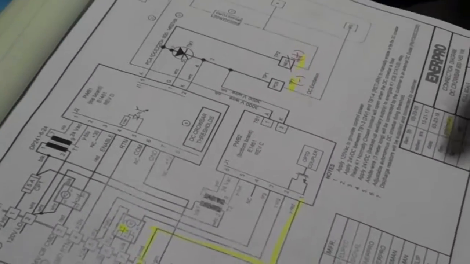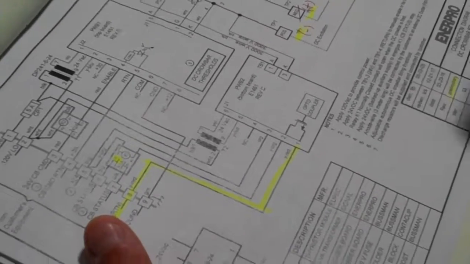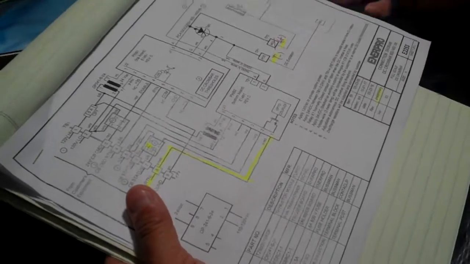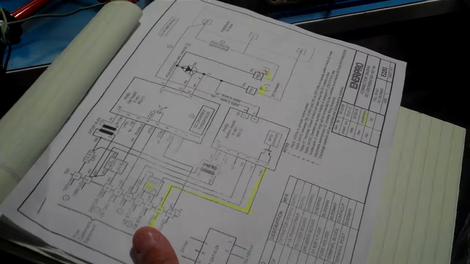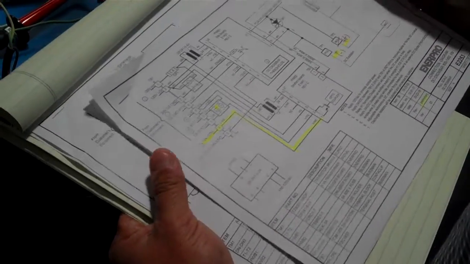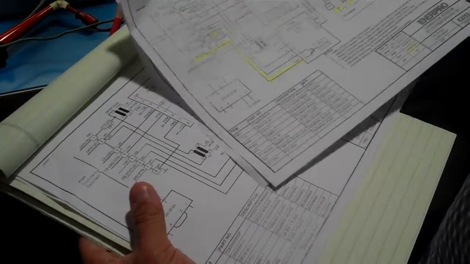We're going to simulate power loss, and then we're also going to look at the firing signal when we lose the 120, just by looking at the firing signal.